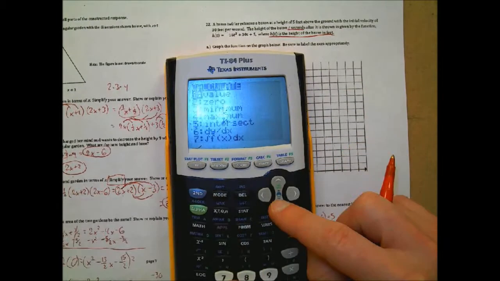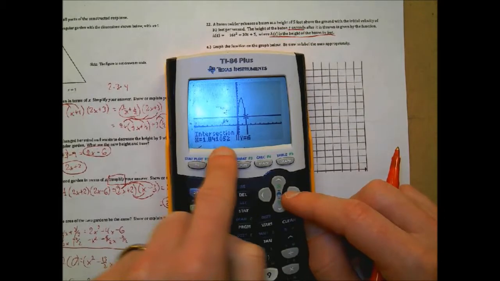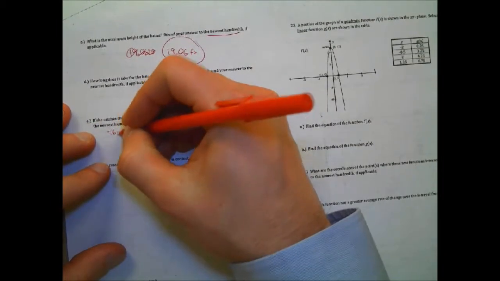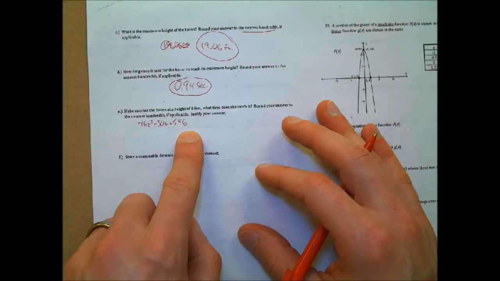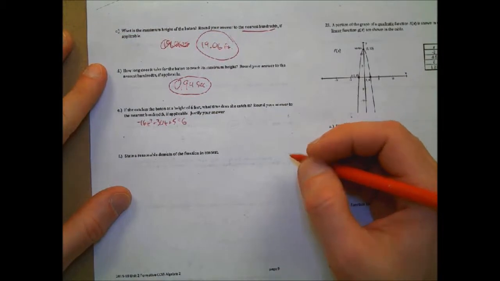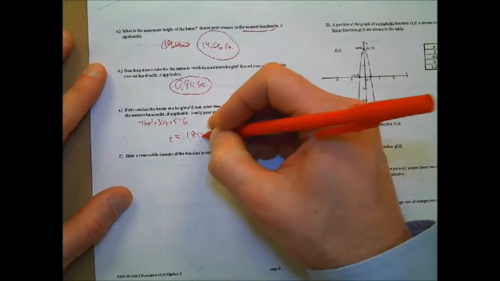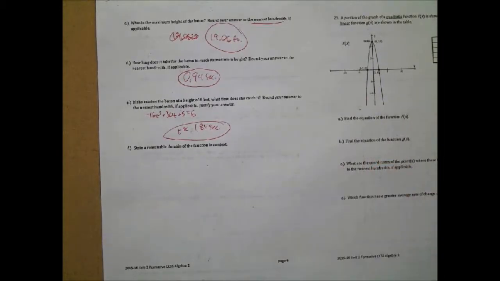Second trace, intersect. First curve, second curve, guess. And there it is, about 1.84 seconds where it intersects. So we're going to take negative 16t squared plus 30t plus 5 and set them equal to each other. When does the height of the baton equal 6? And we get that t is approximately 1.84, because we're rounding to the nearest hundredth. 1.84 seconds.